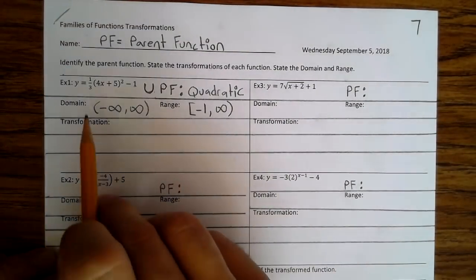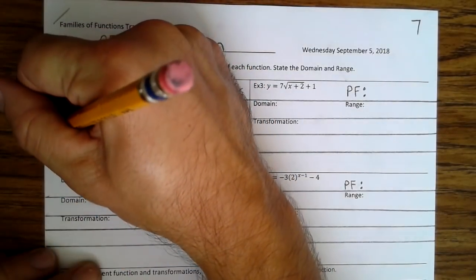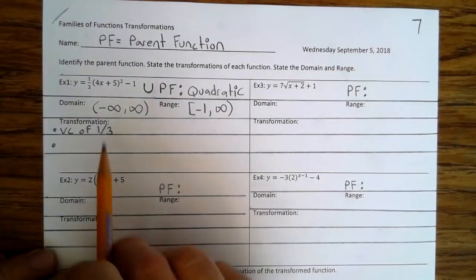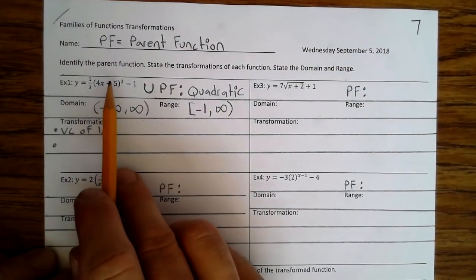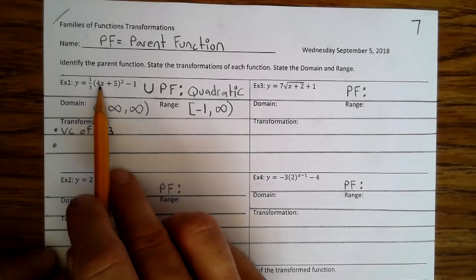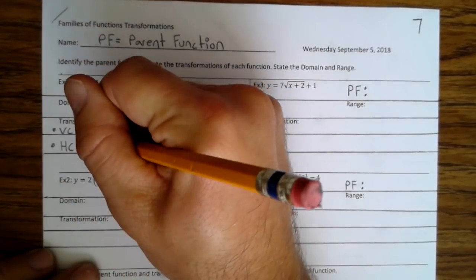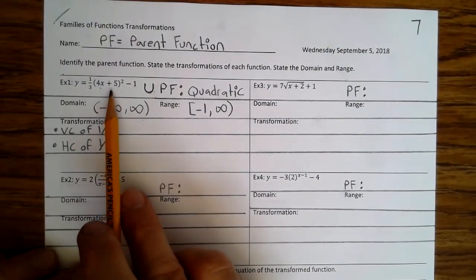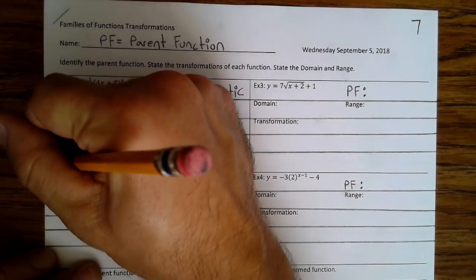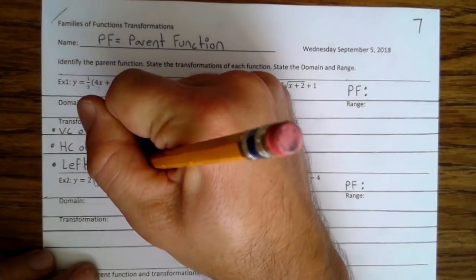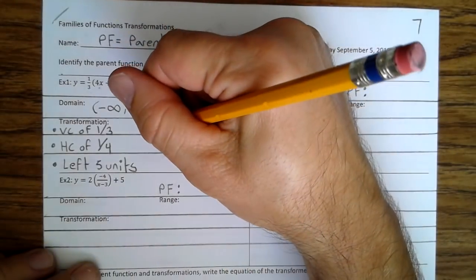All right, so the transformations. We have the 1/3, so that's a vertical compression of 1/3. We have the 4. Okay, now when it's in front, it's the opposite of 4, so 1/4. It's actually a horizontal compression of 1/4. That's tricky, I know, but that is what it is. Now, the plus 5 is the opposite of what it says because it's in parentheses, so that's 5 units left. And then the minus 1 is down 1 unit.